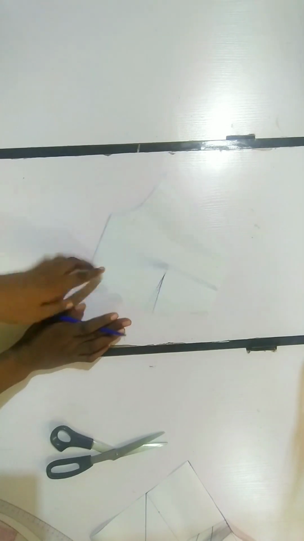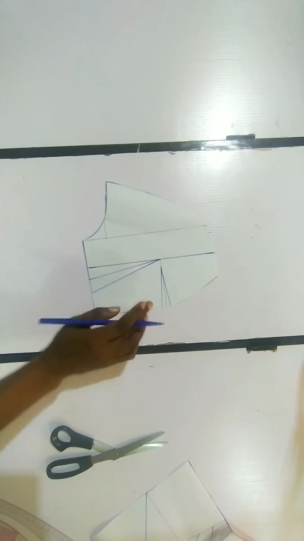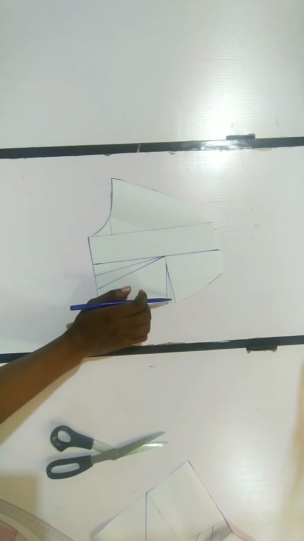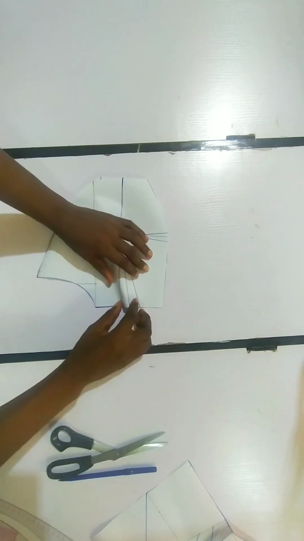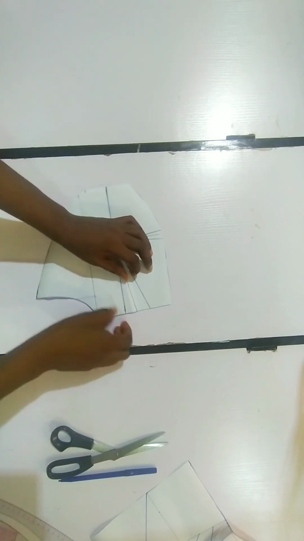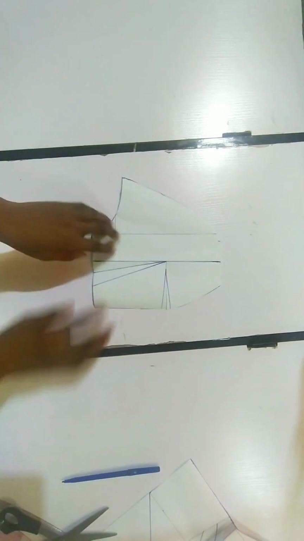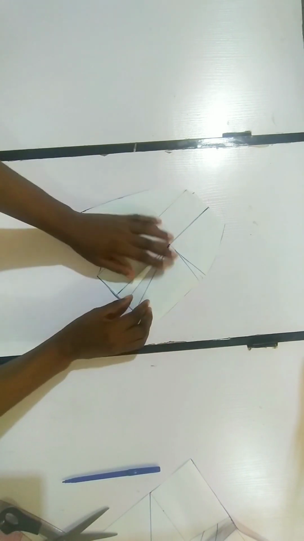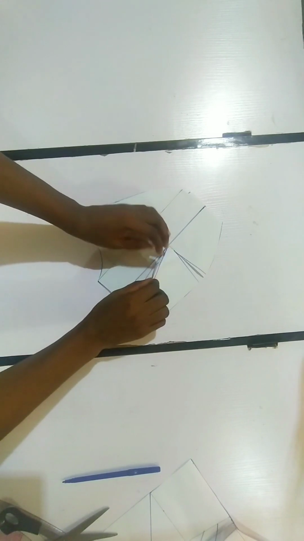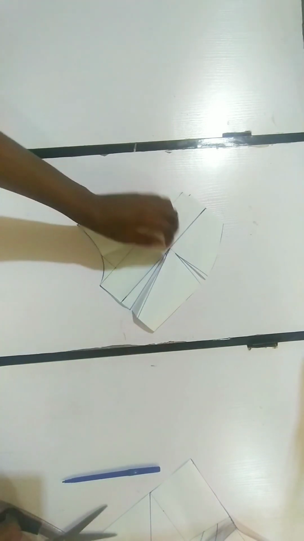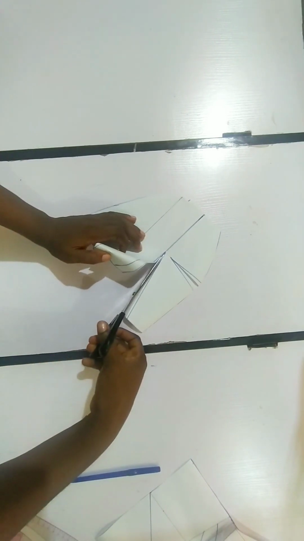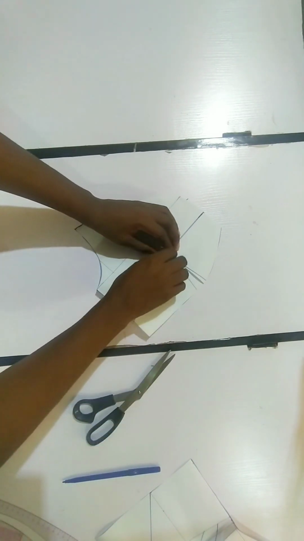First things first, we are going to be taking away our darts. There's a little bit of dart here and there's dart here. We're also going to go ahead and fold away these darts. So we are going to fold away these two darts, and to do that, we are going to first of all slash the midpoint, then fold this one away. Slash the midpoint and fold this one away, just like you see me doing.